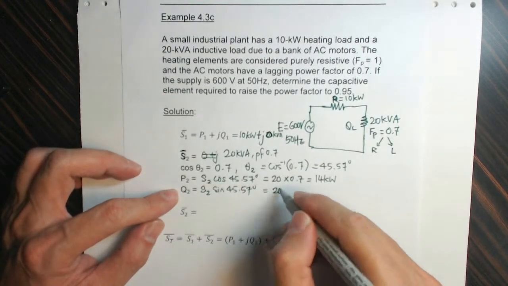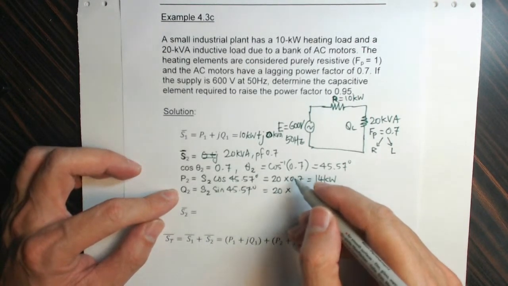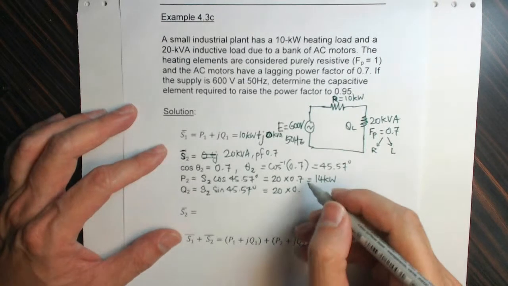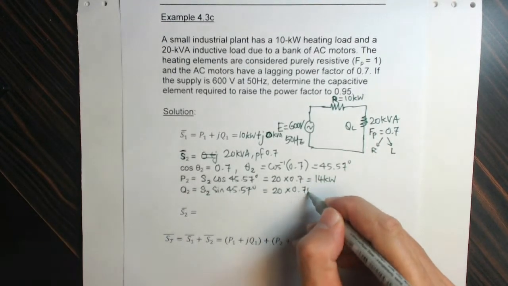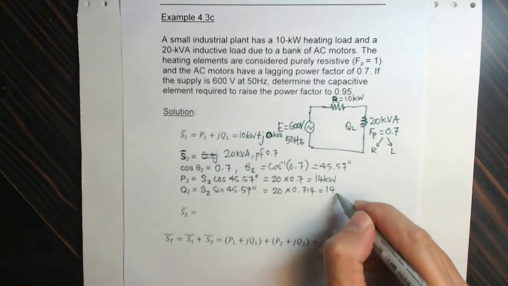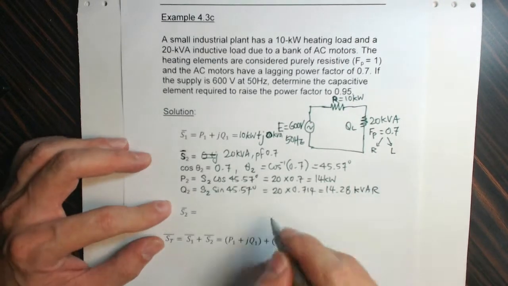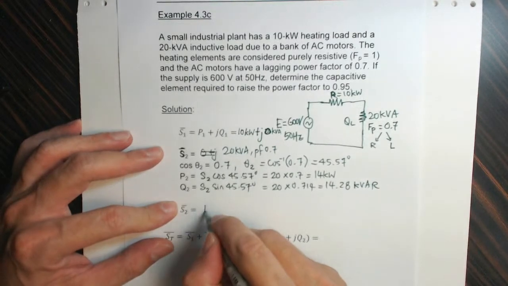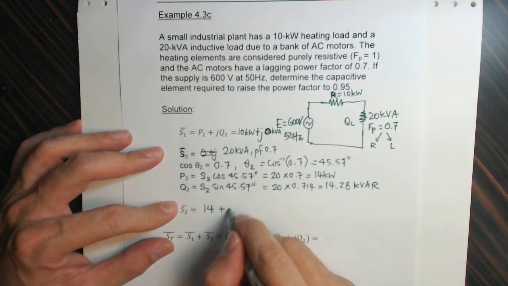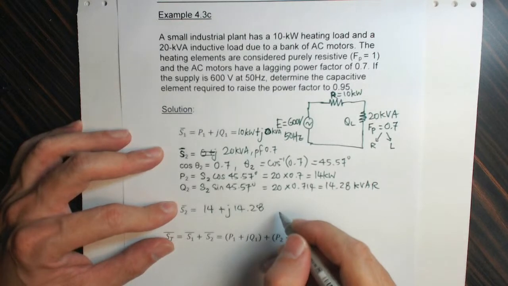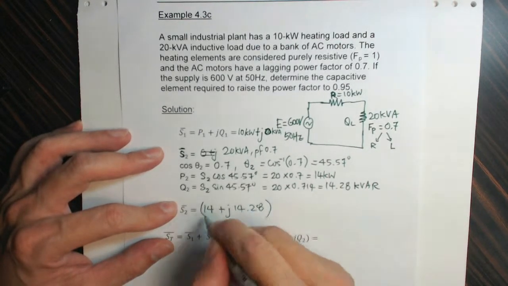That's 20 times sine 45.57, and sine 45.57 is 0.714, which gives me about 14.28 kVAR. Now if I write it in rectangular form, it should be 14 plus j 14.28, all in kVA.